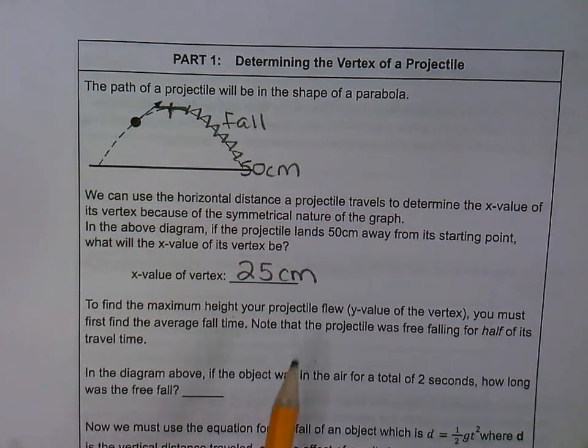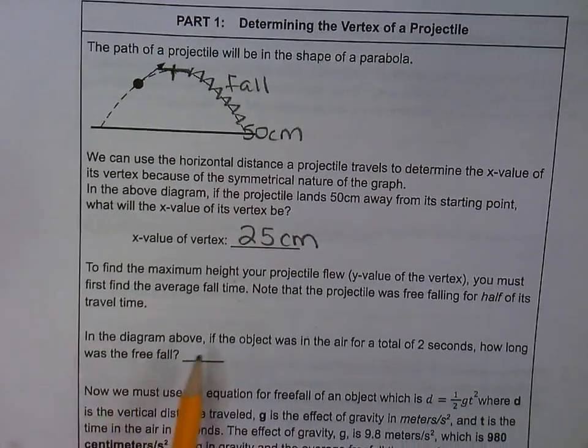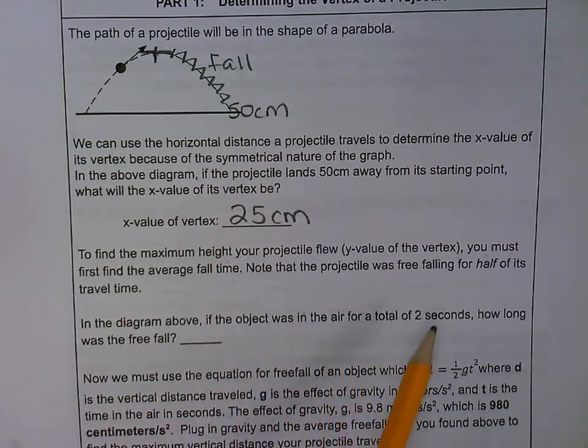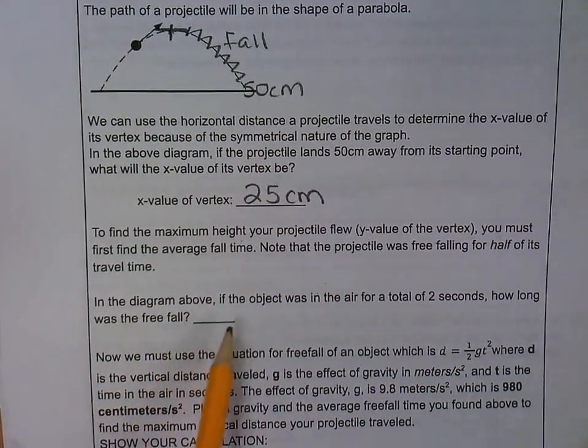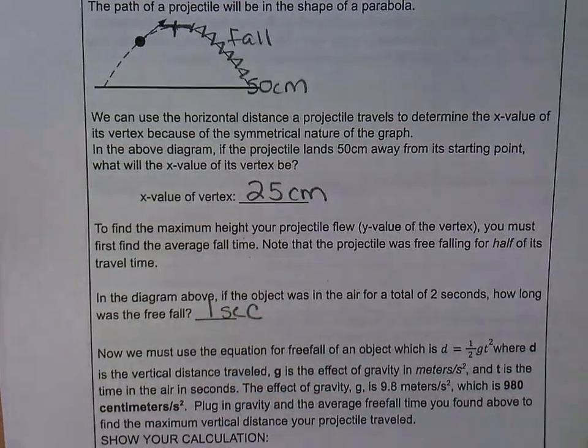Now this says, let's pretend in the diagram above, the object was traveling for 2 seconds. How long was the free fall? 1 second, right? Easy enough so far. Take your distance, cut it in half. Take your time, cut it in half.